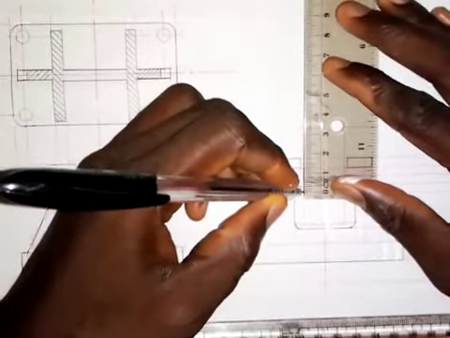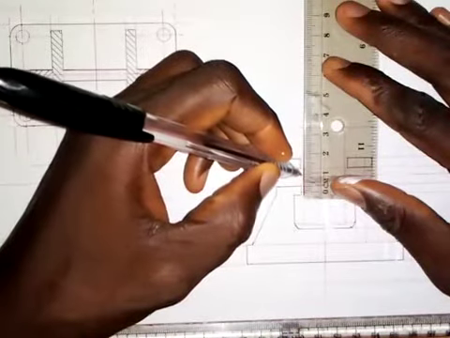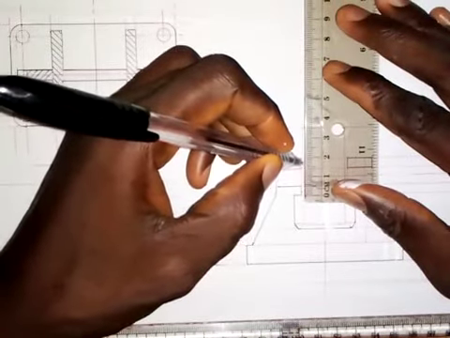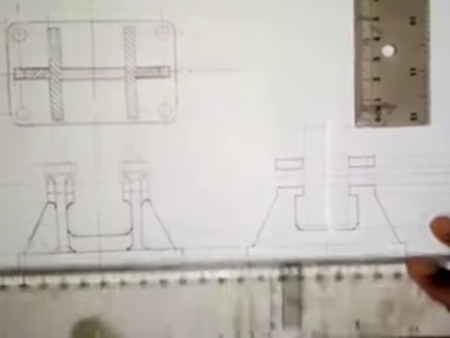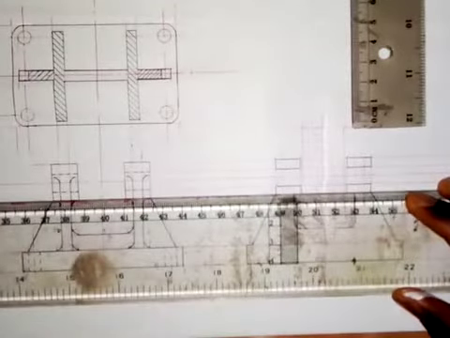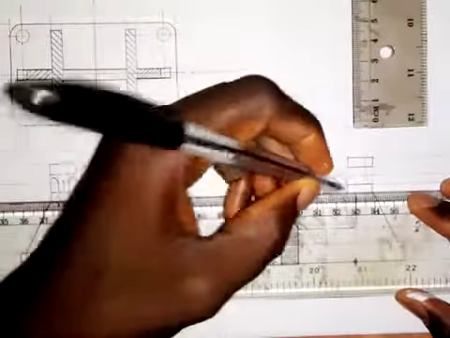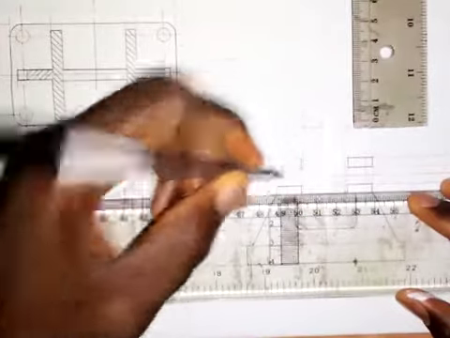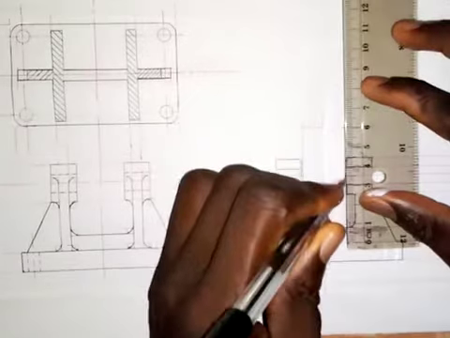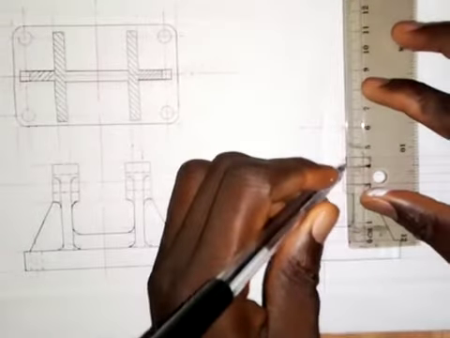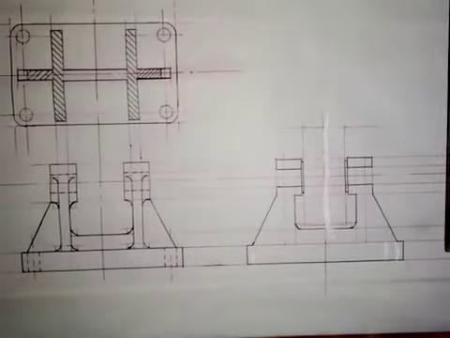So this is 8 millimeters here. Now we take 8 millimeters up. So this is 8 millimeters. So we need to open our eyes. I've created the washer here. Okay, so that's the washer, as you can see there.